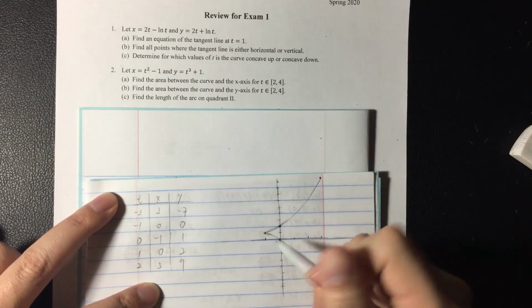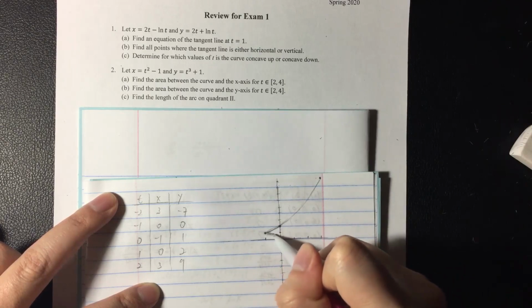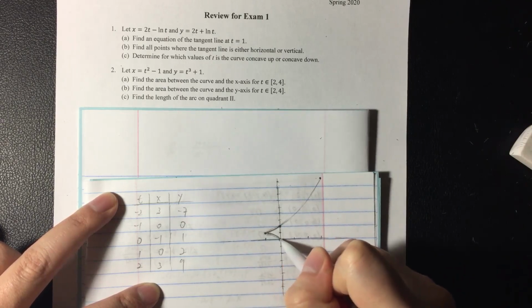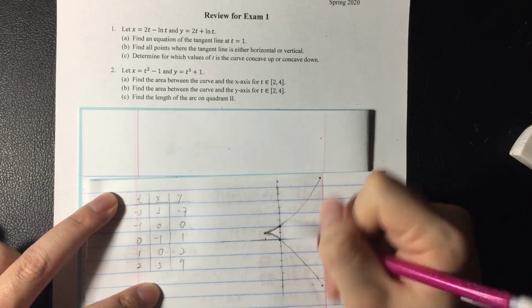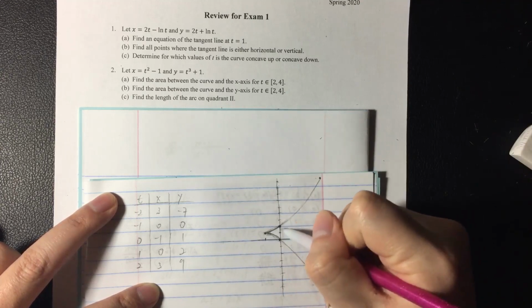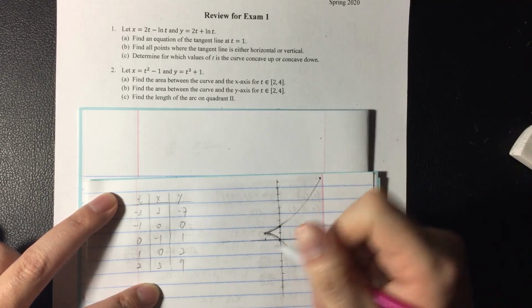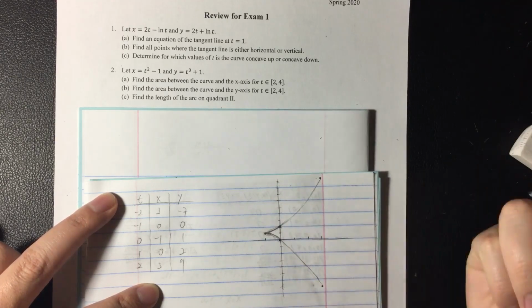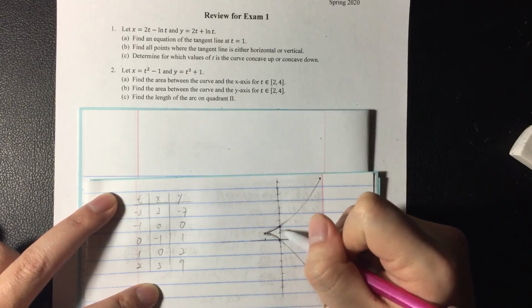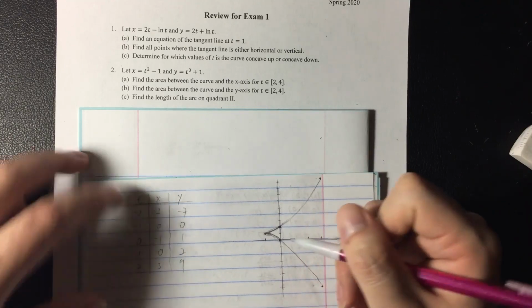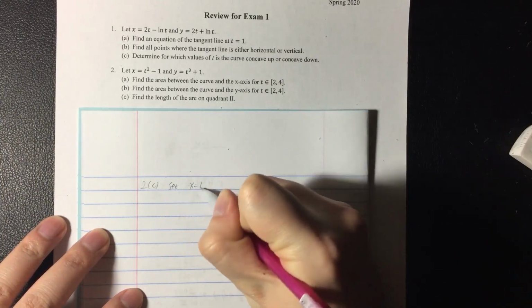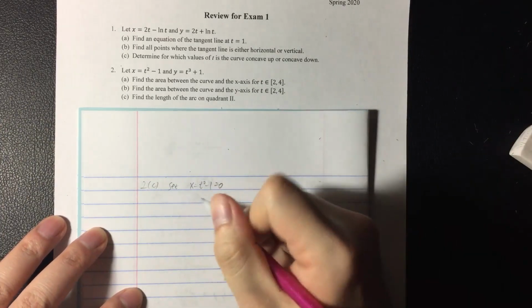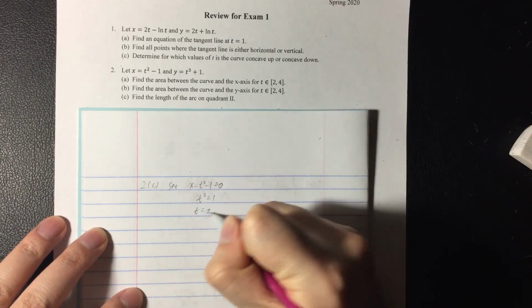We're looking for the length of an arc on quadrant 2. This arc here in quadrant 2. So we can see that the endpoints of this arc both locate on the y-axis. For points on the y-axis, the x-coordinate must be 0. So in order to find these 2 points, I set x equal to 0 and solve for t. T squared equal to 1. So t equal to positive and negative 1.